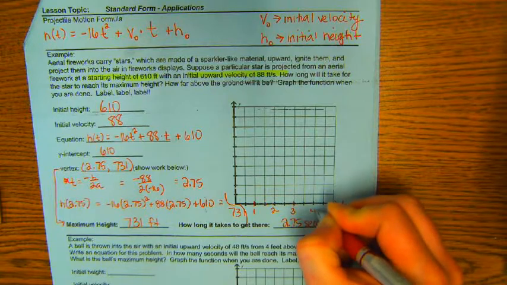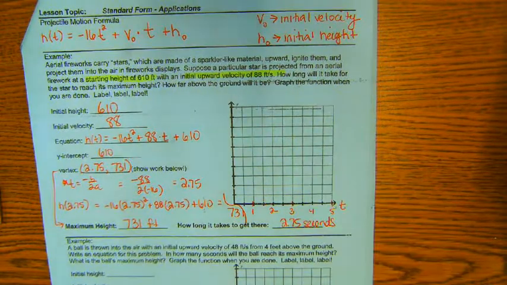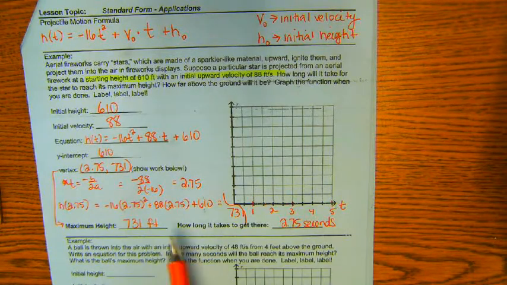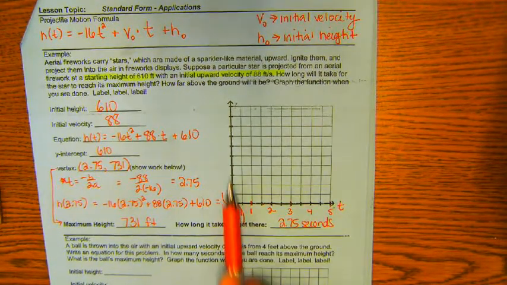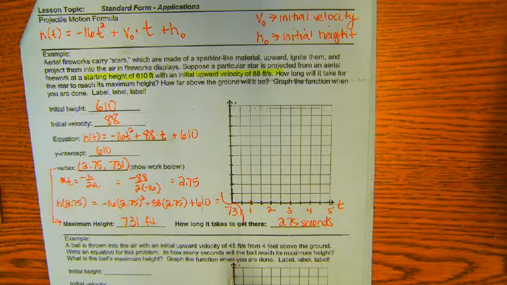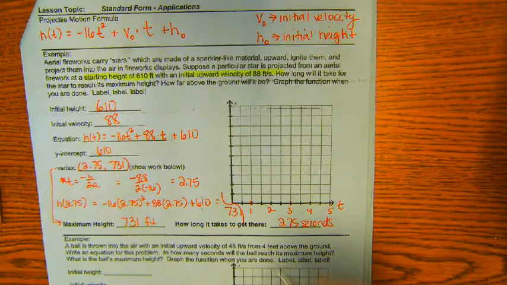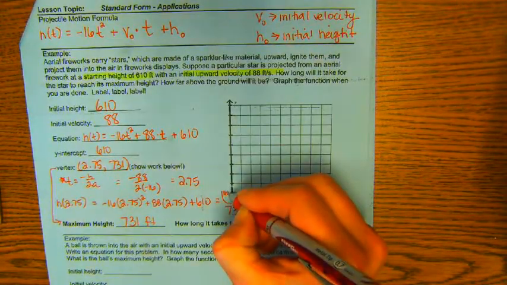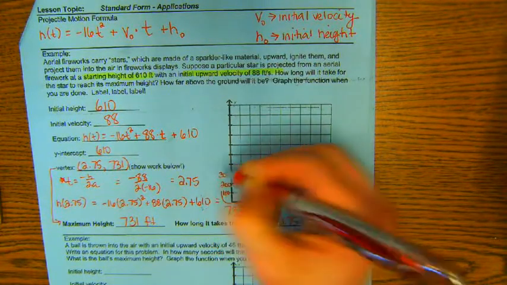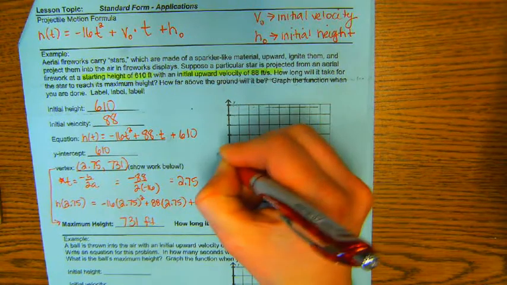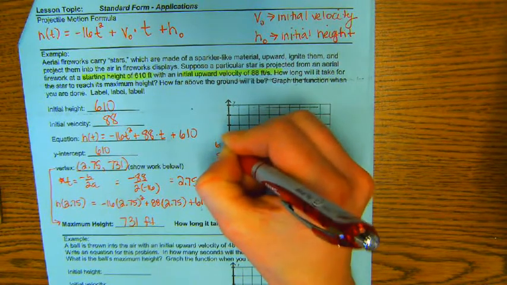Okay. And then second, 610 is pretty high, and I know it goes up to 731. So what do you want to use? Maybe a scale of hundreds for here? Yeah, I think that probably would be best. This is feet. So 100, 200, 300, 400, 500, 600, 700.